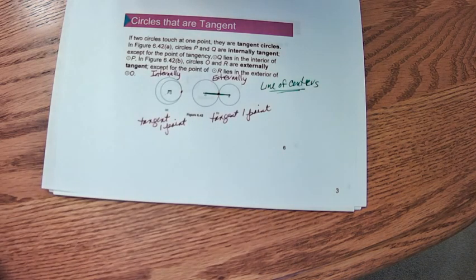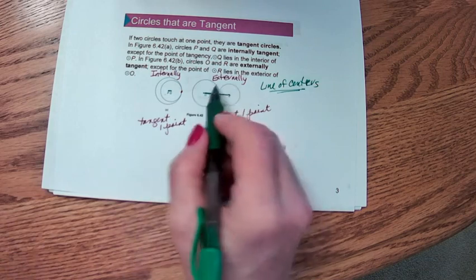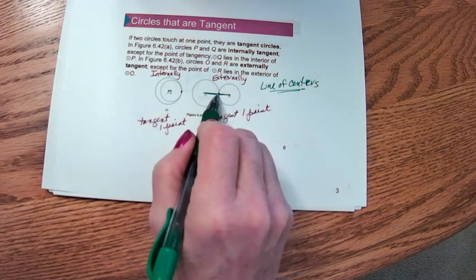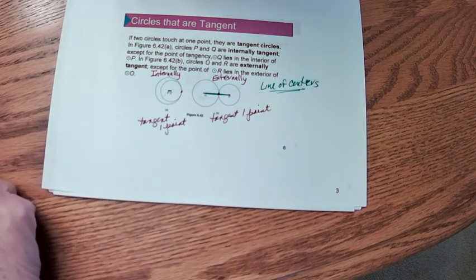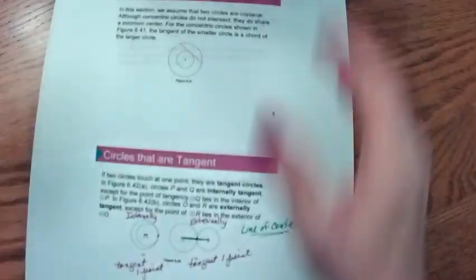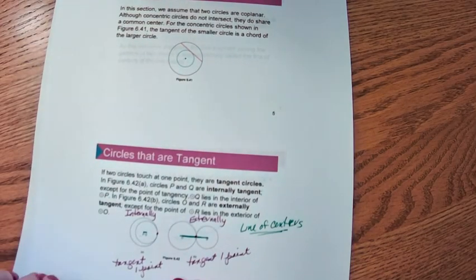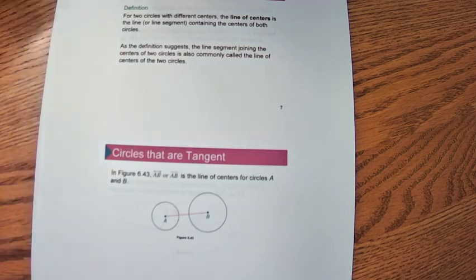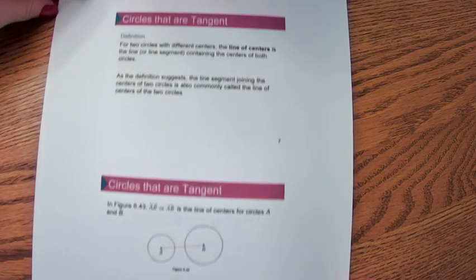And notice the point of tangency is not on the line of centers. And then here we have the line of centers, and here the point of tangency is on the line of centers. So we'll be able to tell some other characteristics of two circles when we look at their lines of centers and also what happens with tangencies.